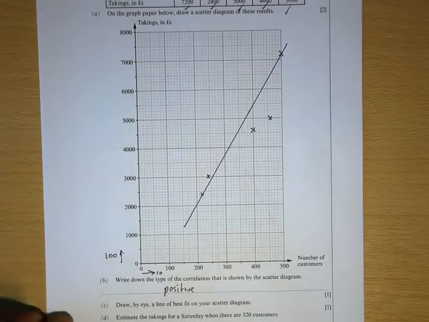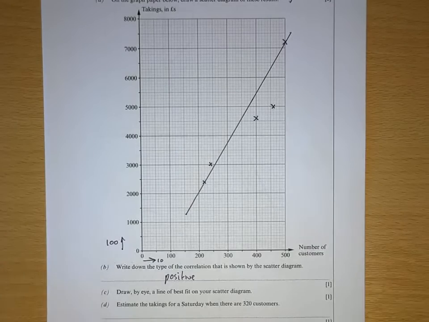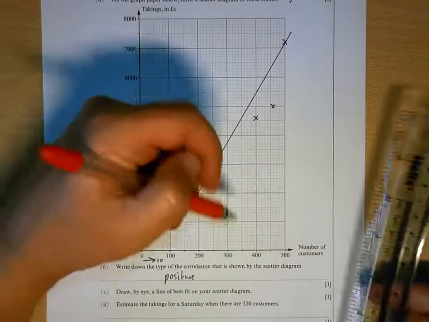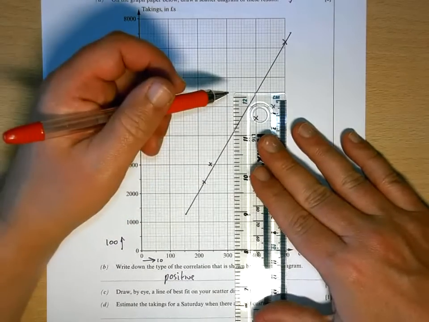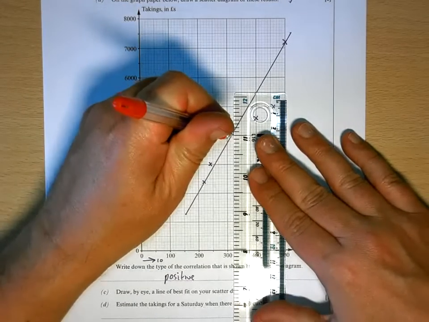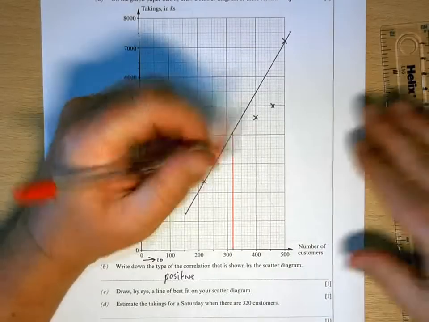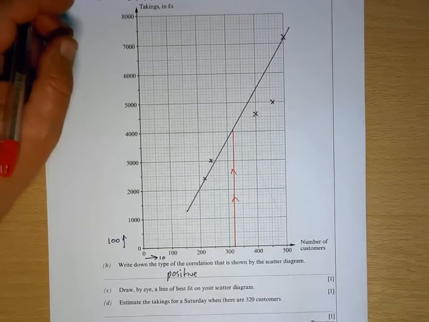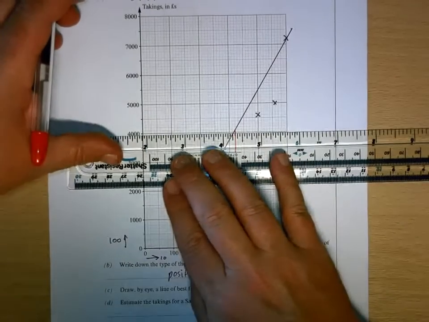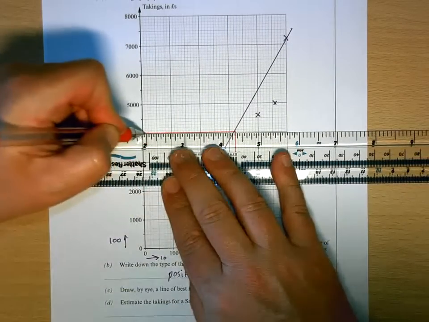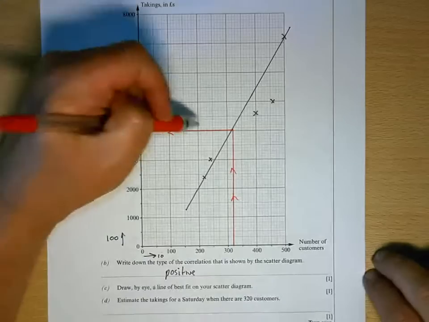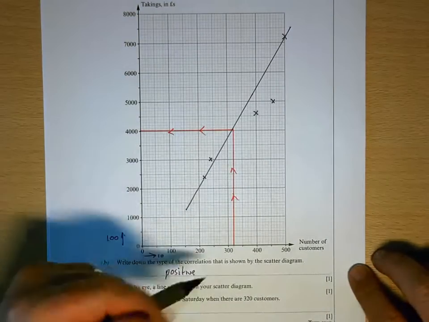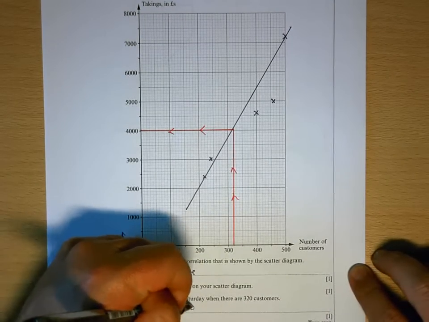And then the final part, estimate the takings for a Saturday when there are 320 customers. So what you do is you read up your graph from 320. It's always worth marking it on your graph to show the examiner that you're trying to do the right thing. And I think a reasonable estimate to that would be 4,000. So £4,000.